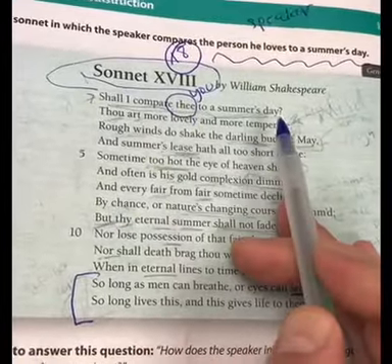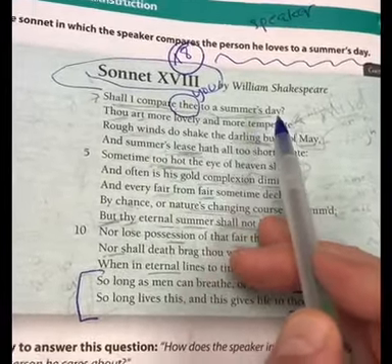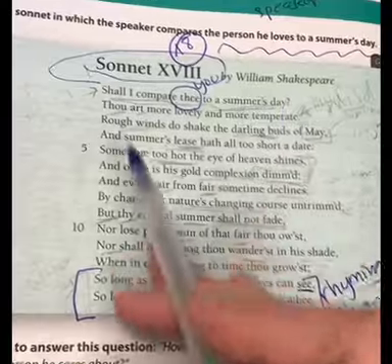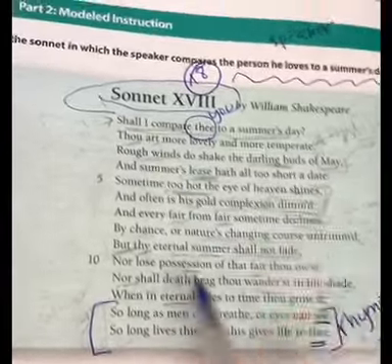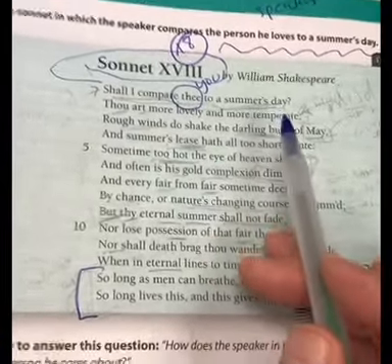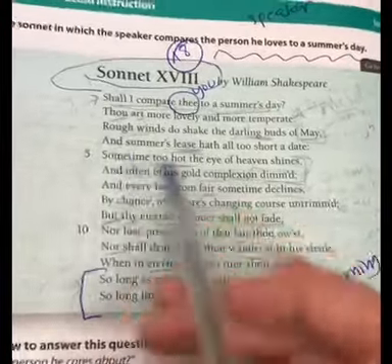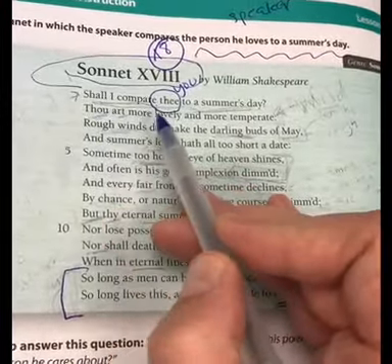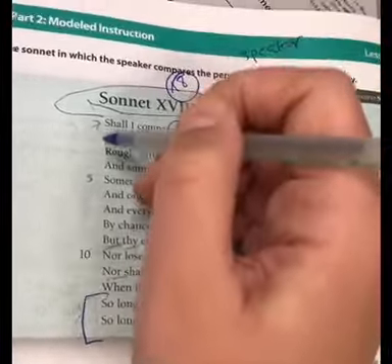Shall I compare you to a summer's day? This is a rhetorical question. He's just using this to start to make this comparison. He doesn't expect this person to actually answer. So then he says, "Thou art more lovely and more temperate."